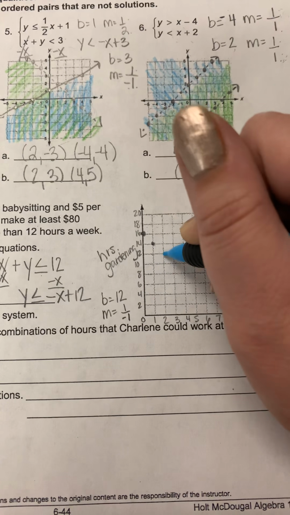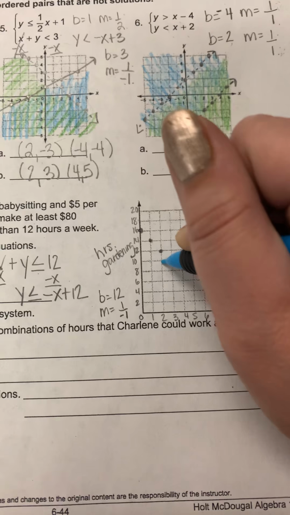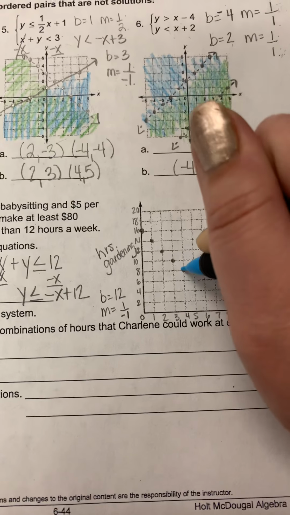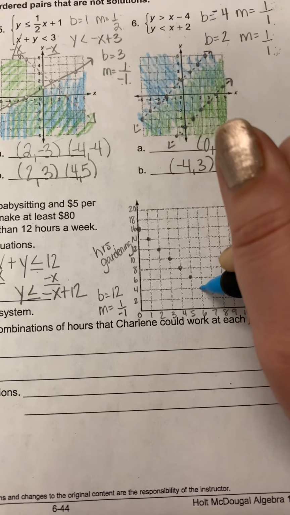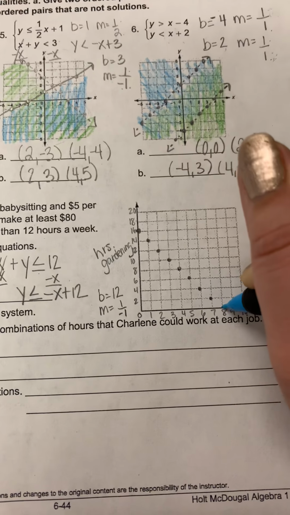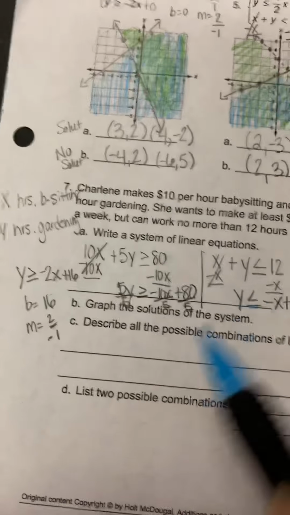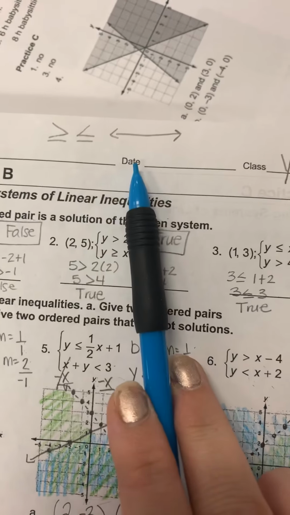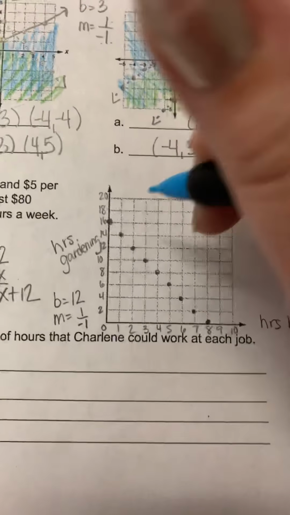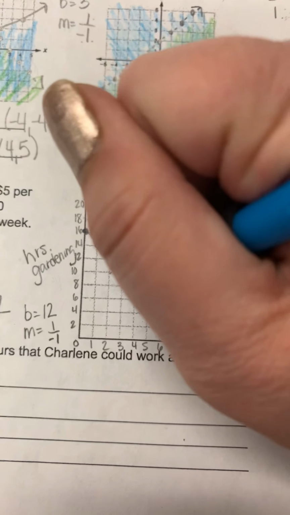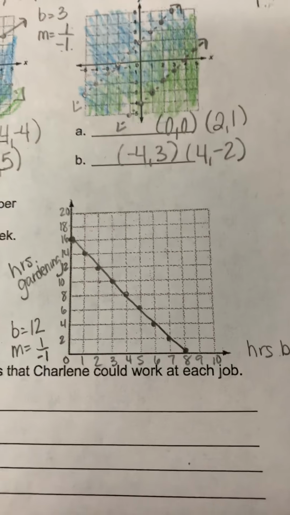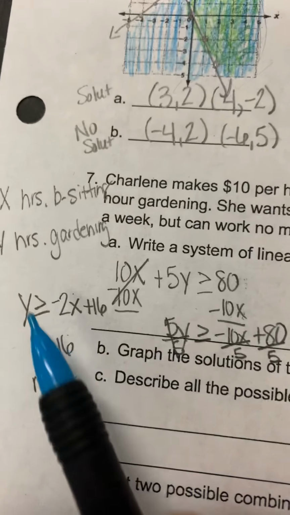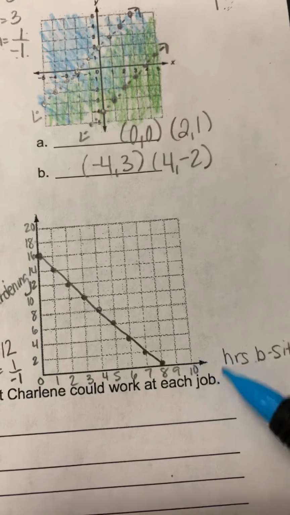Down 2, 1 to the right. Down 2, 1 to the right. And this was greater than or equal to, so that gives us a solid line. And it is greater than, so we're going to shade everything above this line.